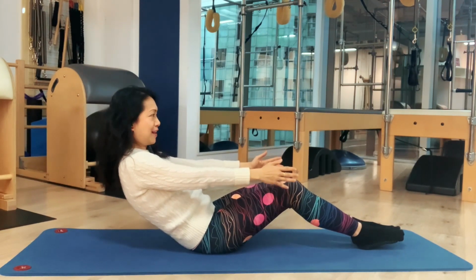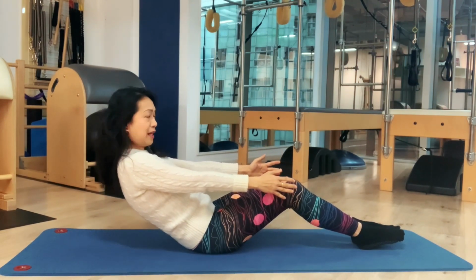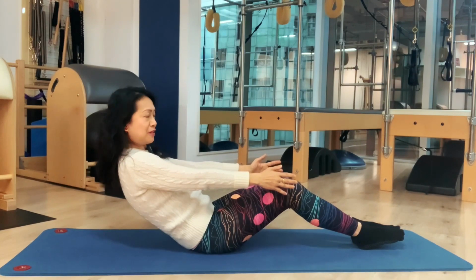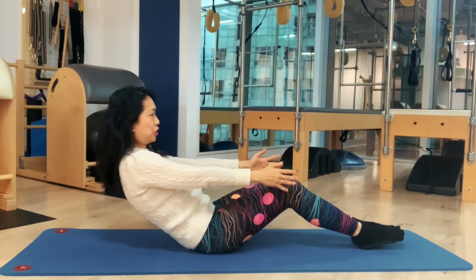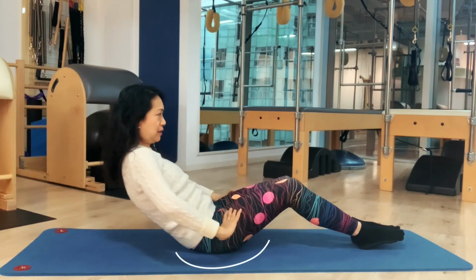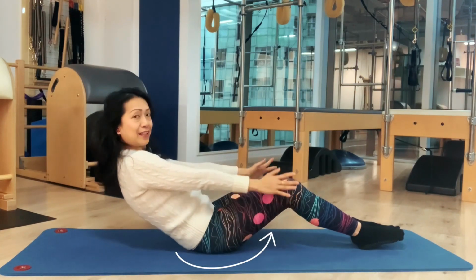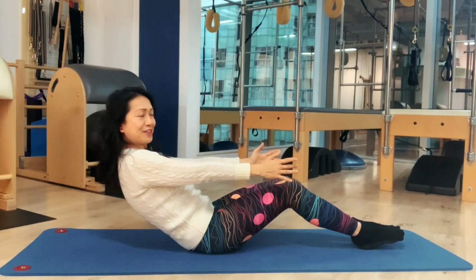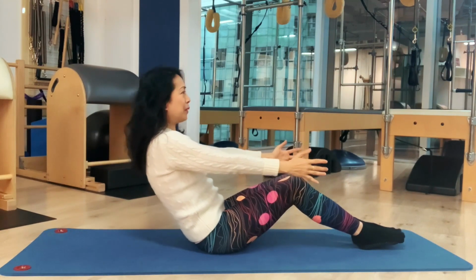Just stay there. Now, by now you'll be behind your sit bones. Just imagine your pelvis really tilting backwards here. An antidote to an anterior tilt. And coming back up.